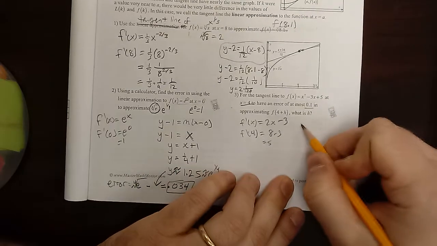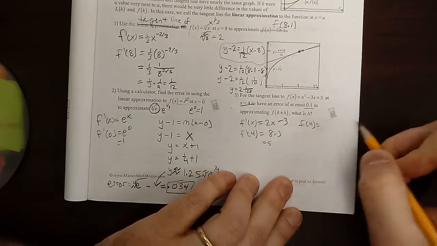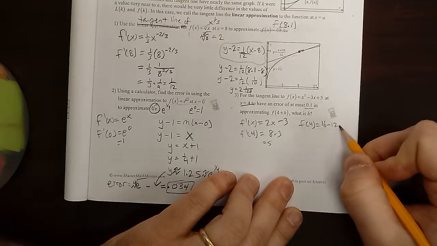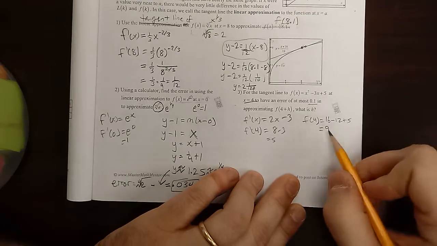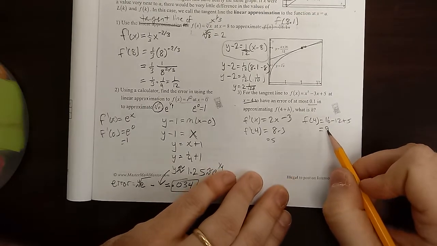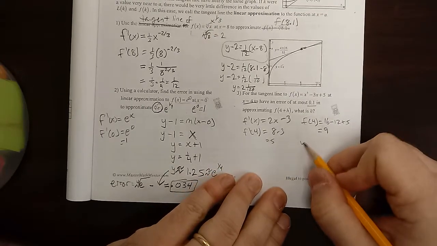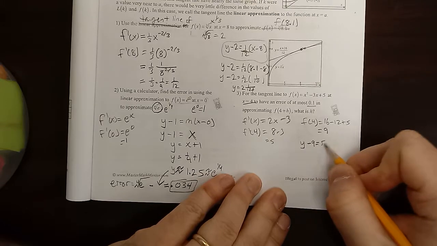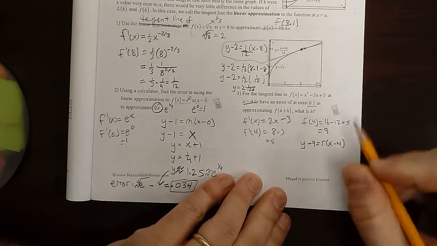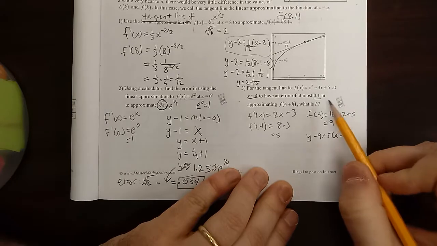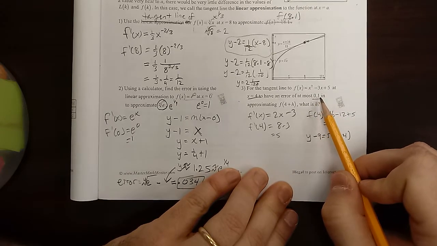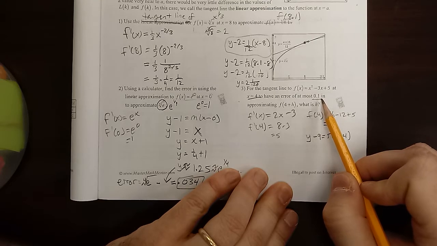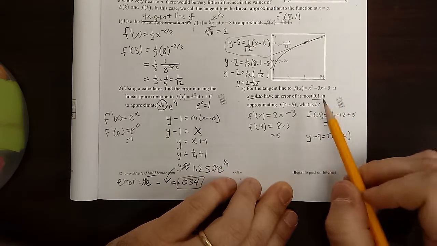What about f of 4? That's 16 minus 12 plus 5, so that's 9. Okay, so then I can say that y minus 9 is equal to 5 times x minus 4. And we want our error to be 0.1. This is kind of a tricky question.